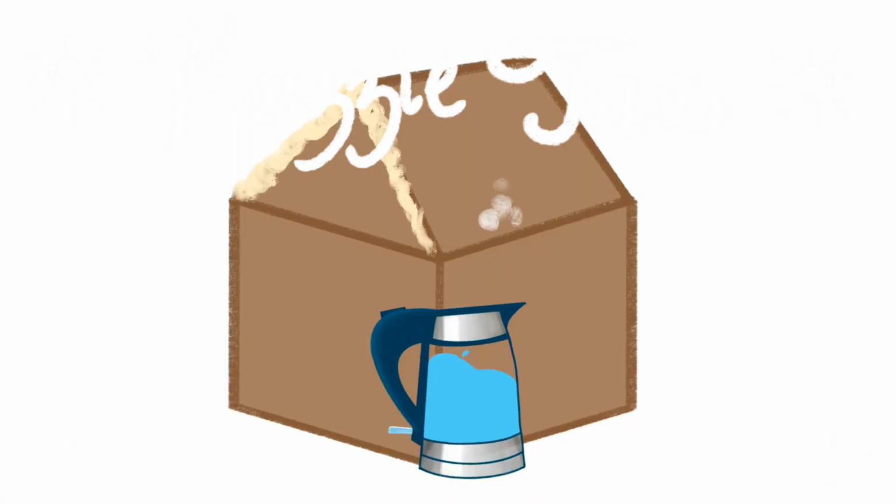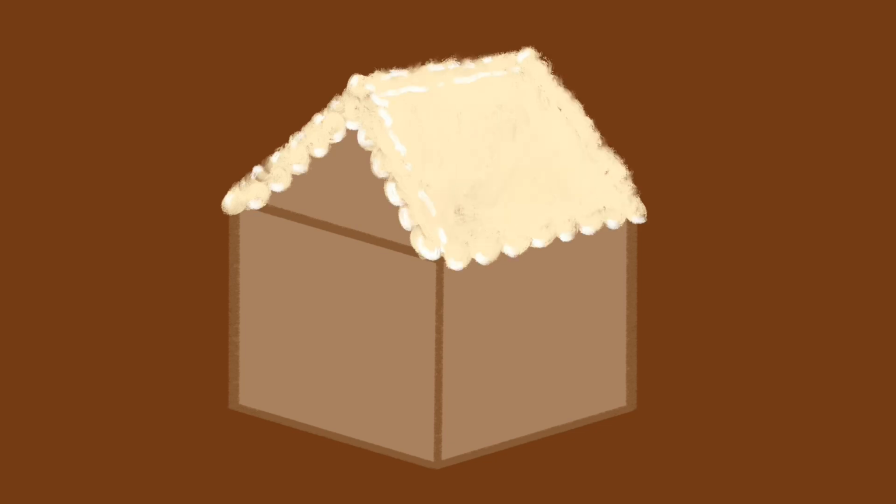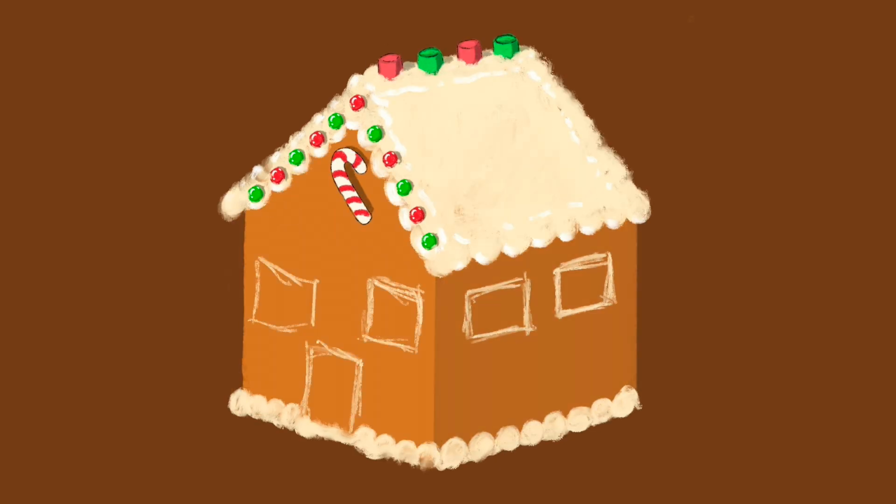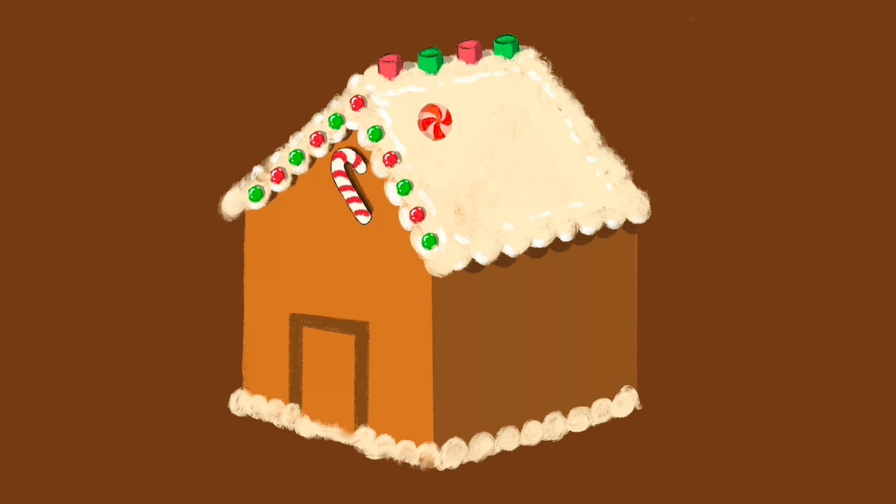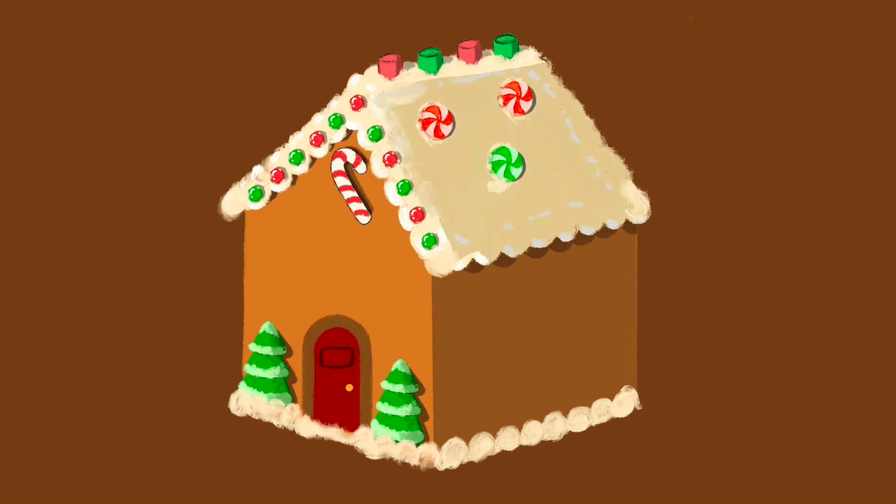To start the video off, we are doing a gingerbread house in Procreate itself, not Dreams, because the drawing feature in Procreate Dreams is better for frame-by-frame animation. When it comes to actual digital illustration in its traditional way, Procreate is still the better app for that.